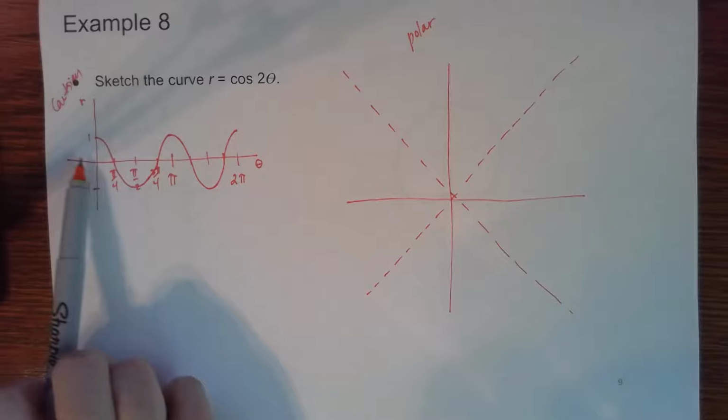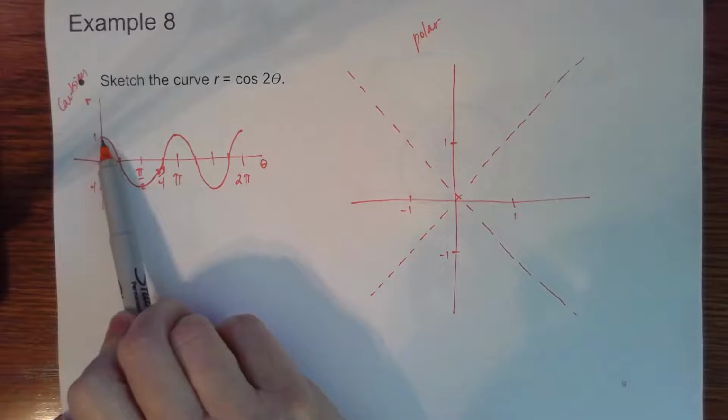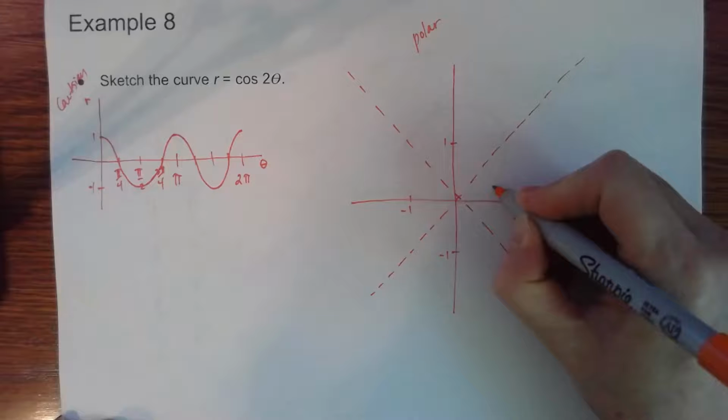At 0 degrees we start at 1. Let's say this is 1, and this is negative 1. As we go from 0 to pi over 4, we are decreasing from 1 to 0.